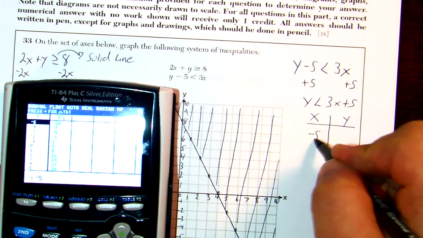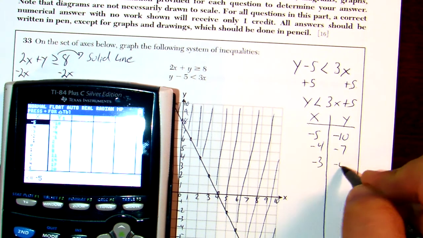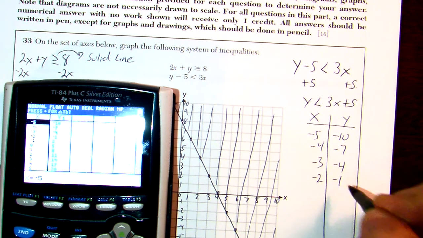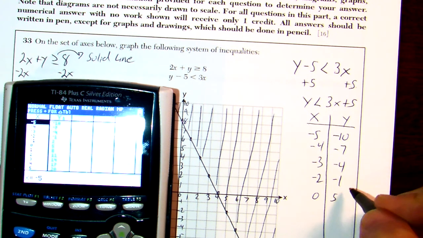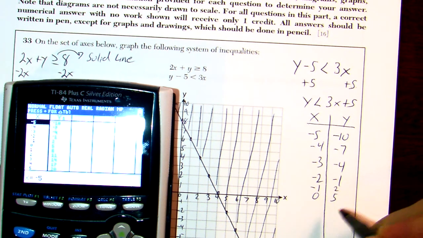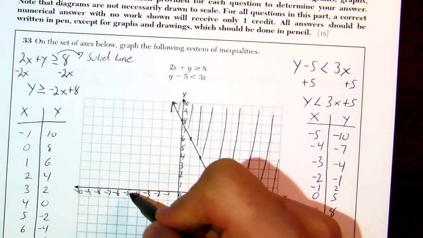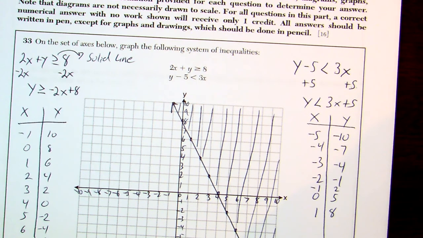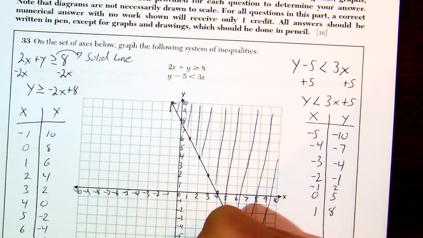So we're at negative 5, negative 10, negative 4, negative 7. So it's going to go by 3s, I see. Negative 2, negative 1, 0, 5. Did I skip one? I think I did. Negative 1, 2, 0, 5, 1, 8. And the other one's a little bit too big. So negative 5, negative 10 is down here. Negative 4, negative 7 is here.